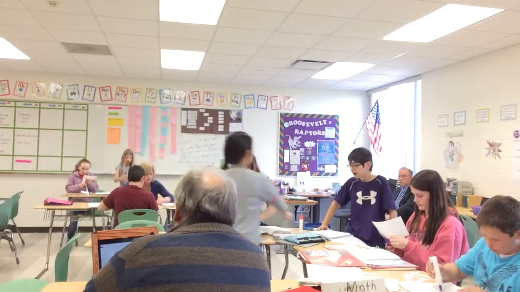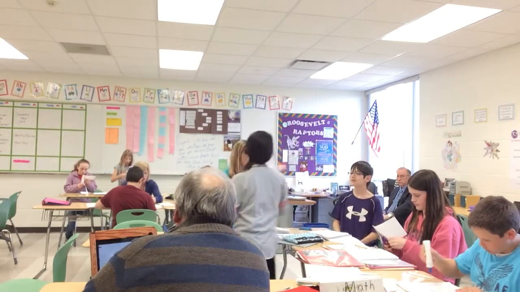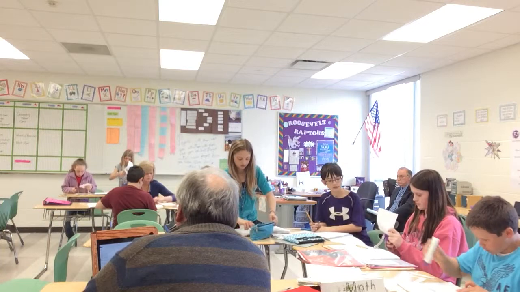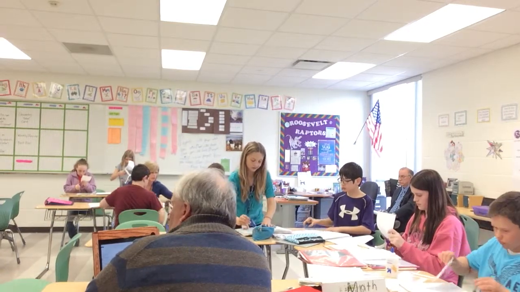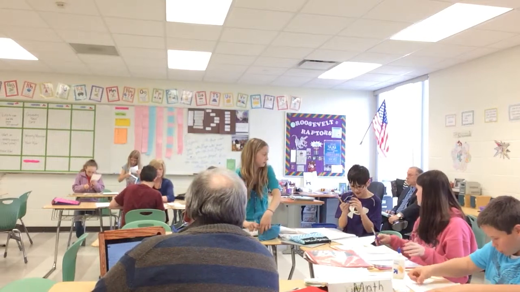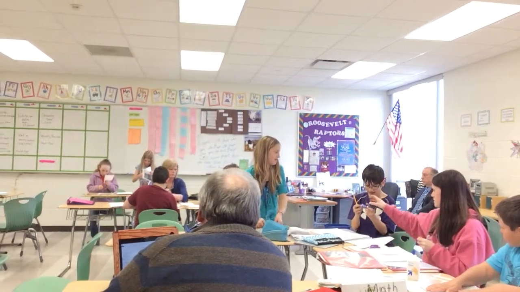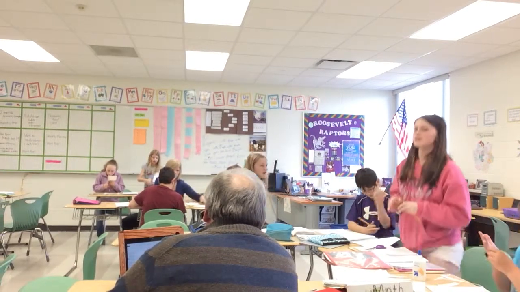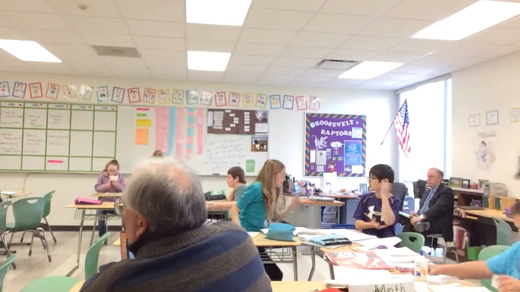Okay, so after you do this one, then you're going to cut out the largest and the smallest on here. But you guys can share one of these. You can share that. And then you each need the rectangle or square, in this case, that makes the largest and the smallest.